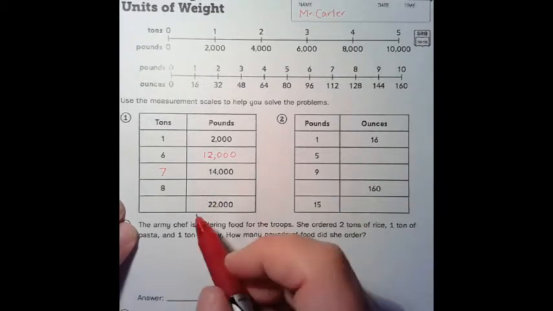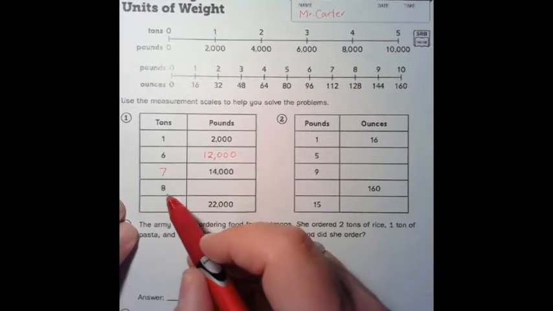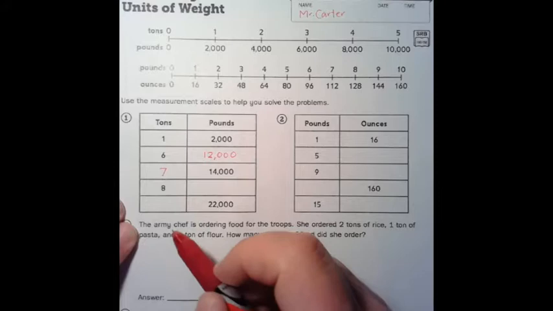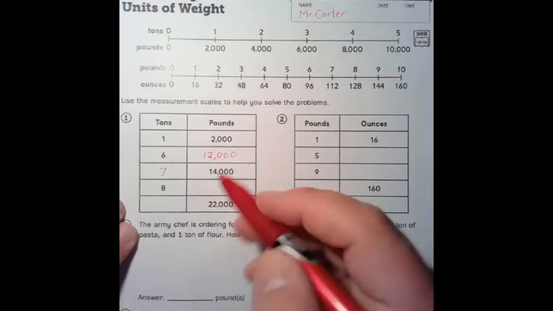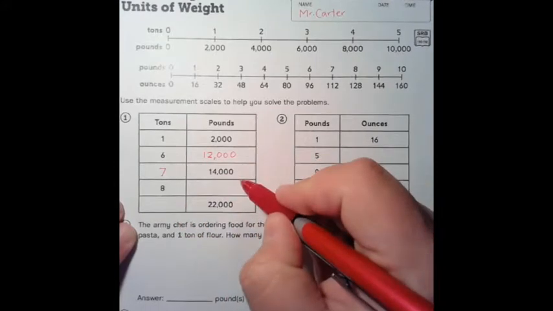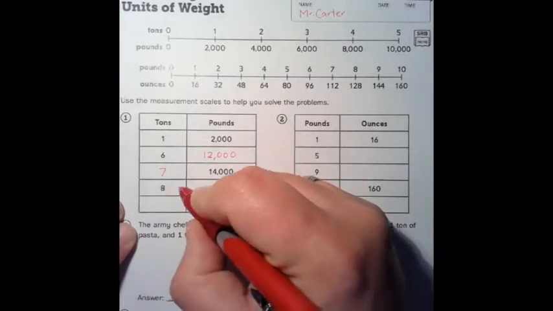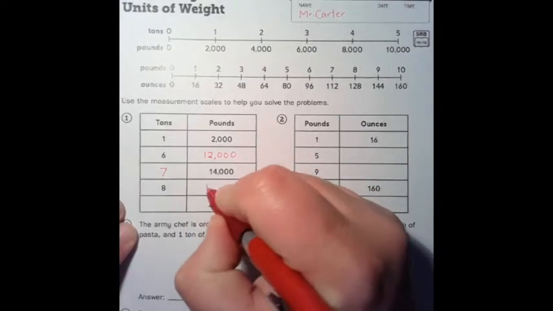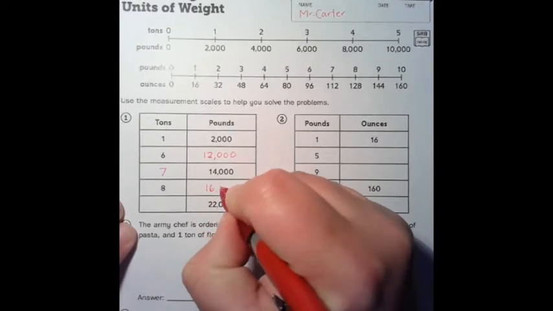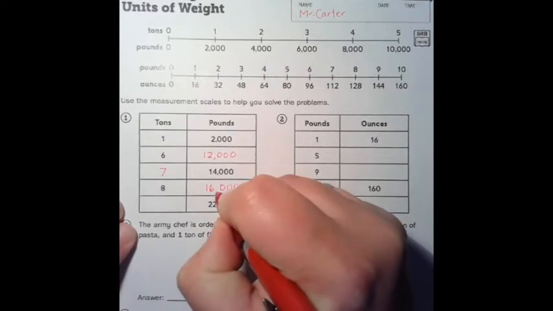And if we are going another ton here, so we're going from 7 tons to 8 tons, you could basically just add another 2,000 pounds, which would give you 16,000. Or if you went 8 times 2,000, that would give you also 16,000 pounds.